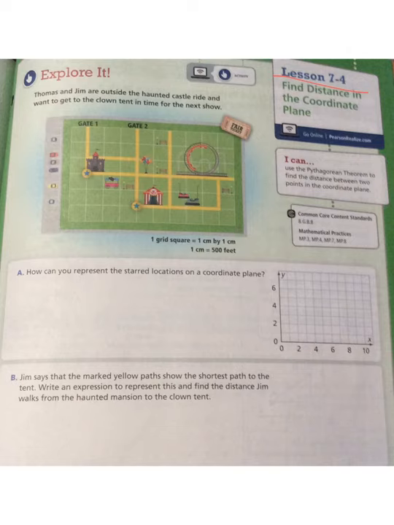So we want to find this distance. First it says, how can we represent the starred locations on the coordinate grid? Well, we've got to find those. Here's one star location, here's the other star location. How are we going to represent that? Well, how I'm looking at this is this point right here would be 0, 0.